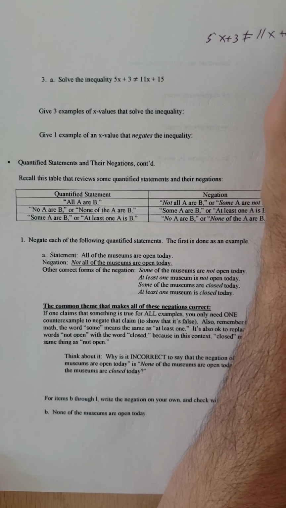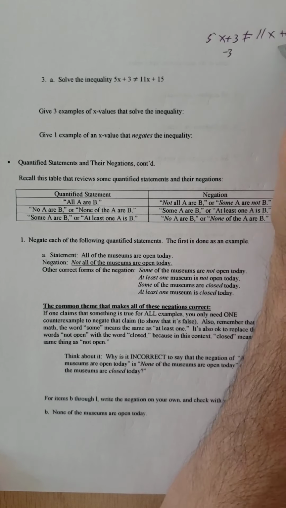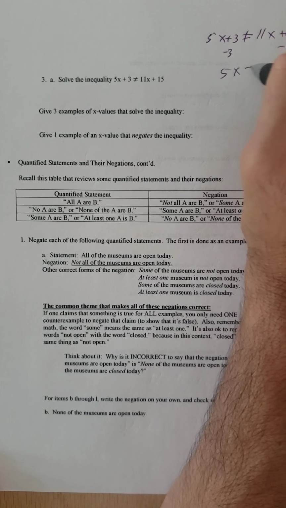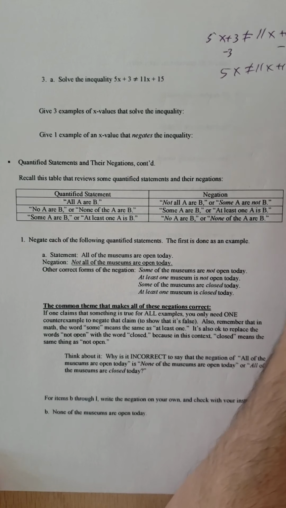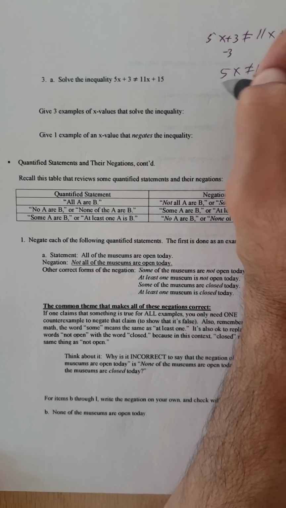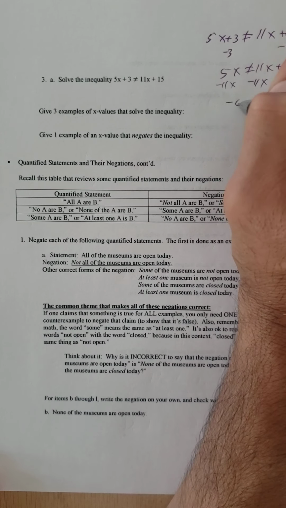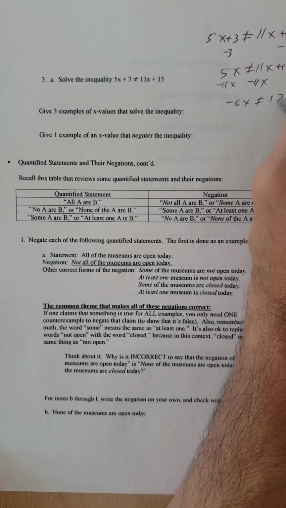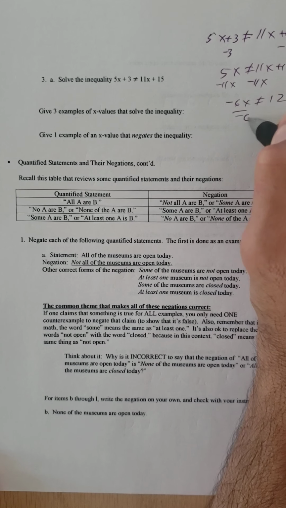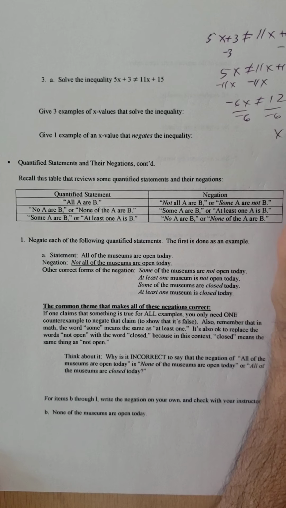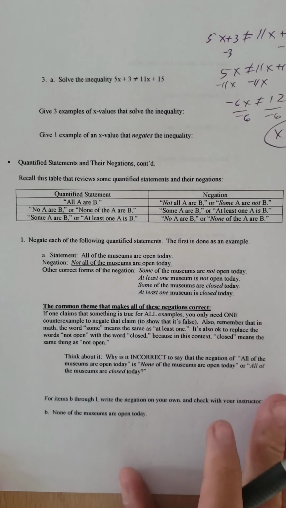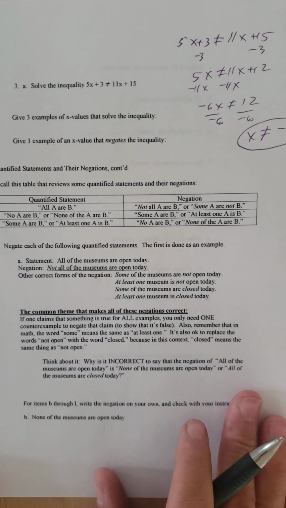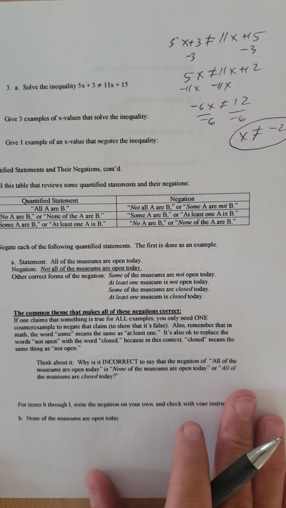Okay. So if I'm trying to solve this, I'm going to do a little bit of algebra. I'm going to subtract 3 from both sides. So 5x does not equal 11x plus 12. I'm going to subtract 11x from both sides. I get negative 6x cannot equal 12. Divide by negative 6, and I get the inequality. It's an inequality, not an equation. I get the inequality that x does not equal negative 2. Okay?